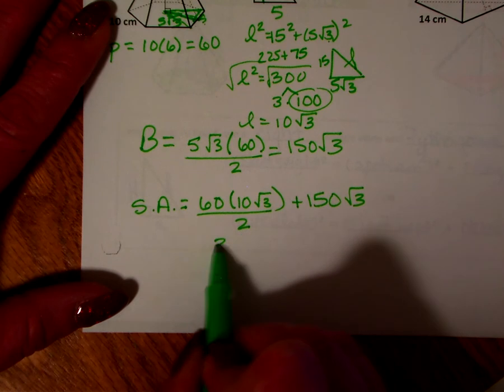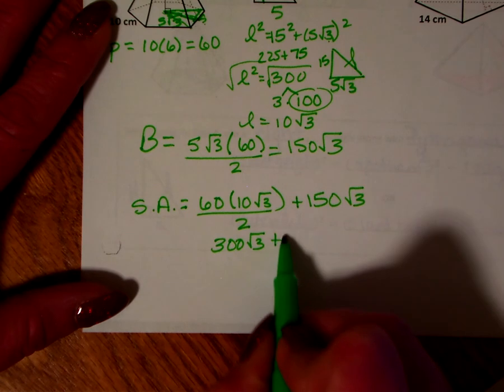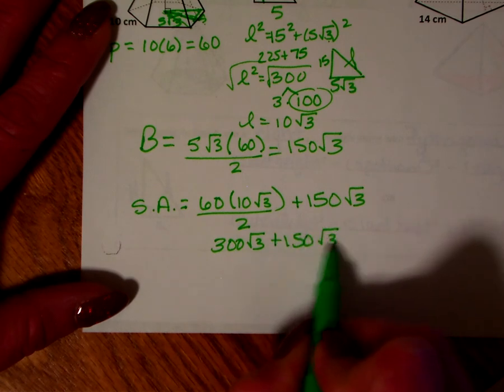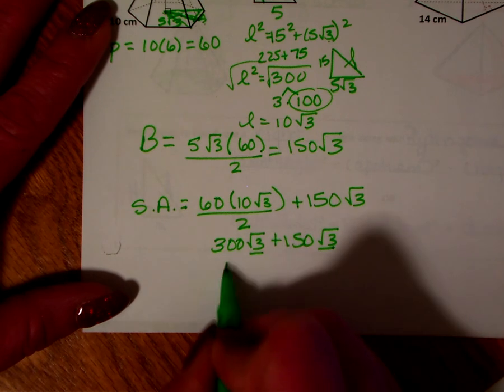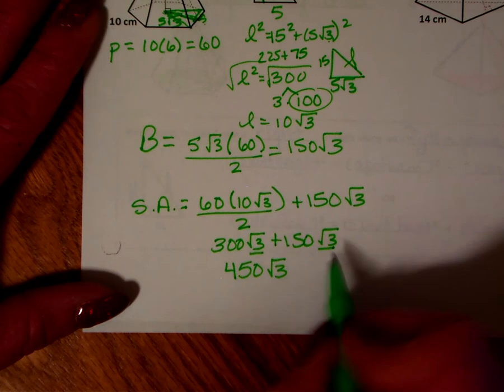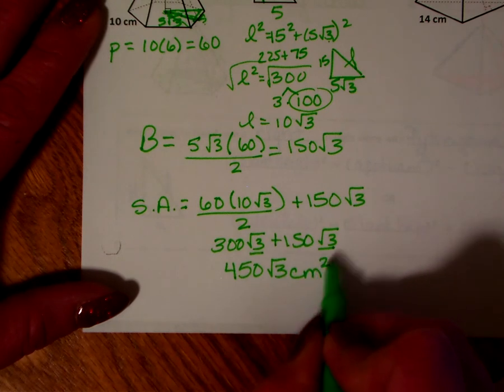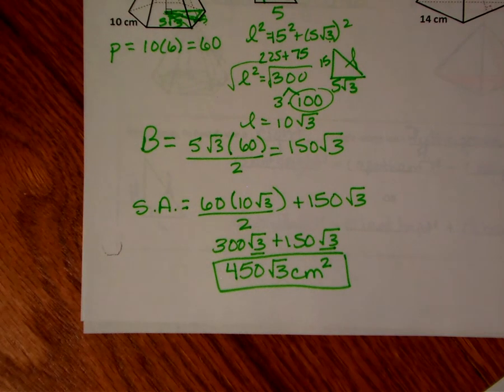Because it asks for an exact answer, I get 300 square root of 3. And I have to add that to 150 square root of 3. Since they both have square roots of 3, how many do I have? I have 300 here and 150 here, giving me 450 square root of 3. And I'm in centimeters, so centimeters squared for my surface area.